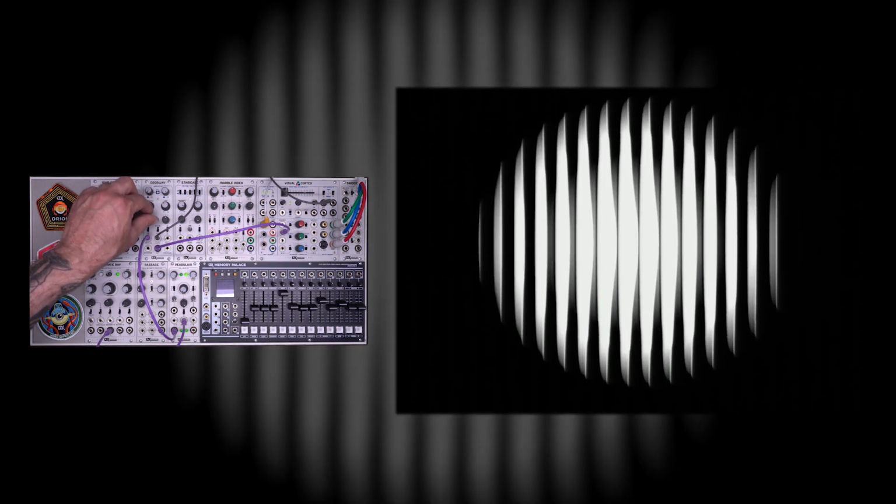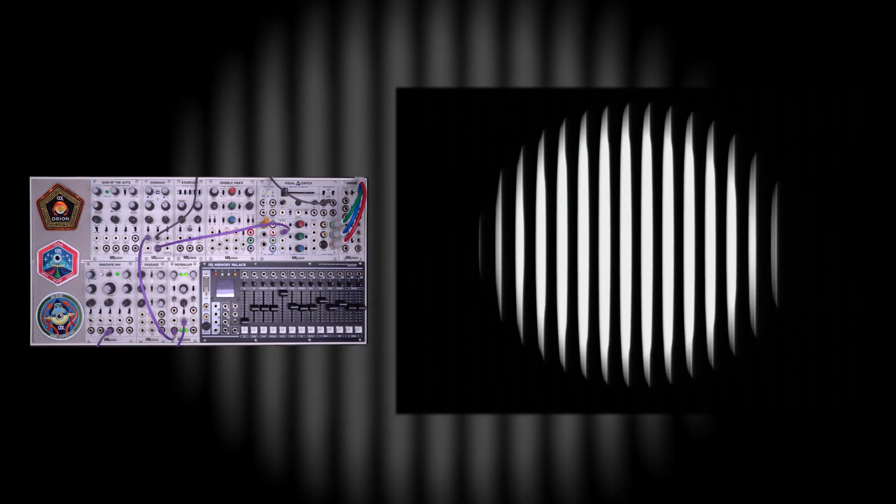And as we change the different amounts of voltage control and the different thresholds, we start to get some pretty cool stuff. So this is just one way that the crossfader helps you get more out of each of the individual LFOs.